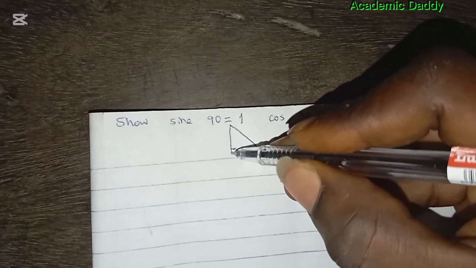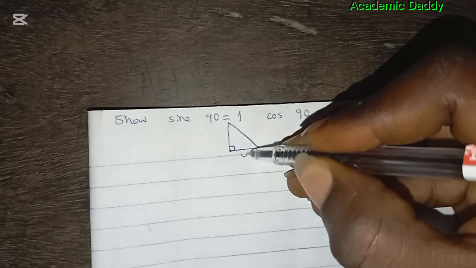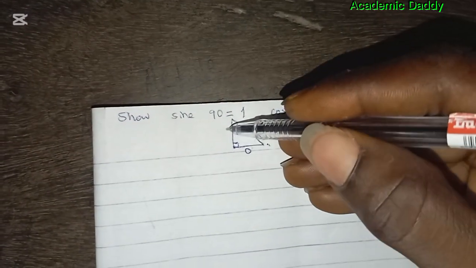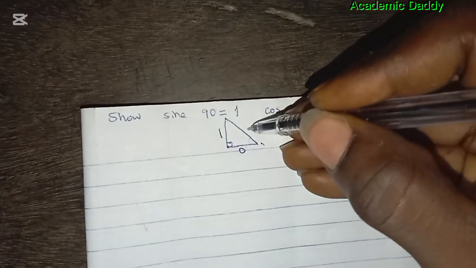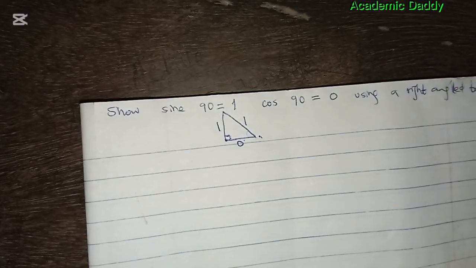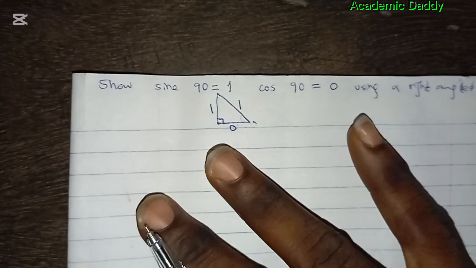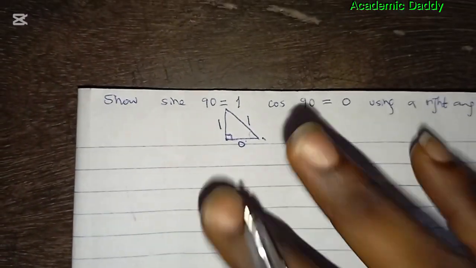So this is the origin. At this origin, the x-axis here is 0. I can choose to call this side anything I want, but I normally use 1. So this is 1, and this is 1. Remember, the hypotenuse will always be 1. It will always be positive.